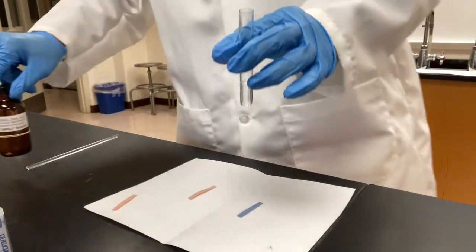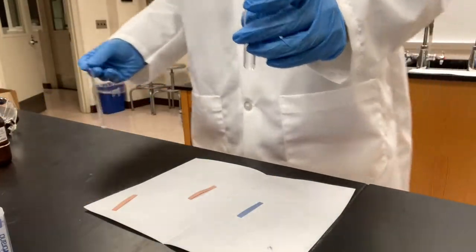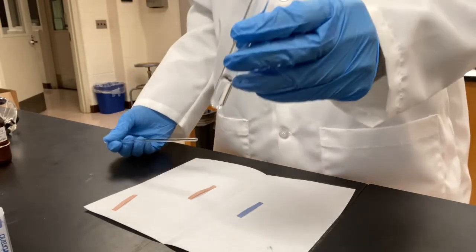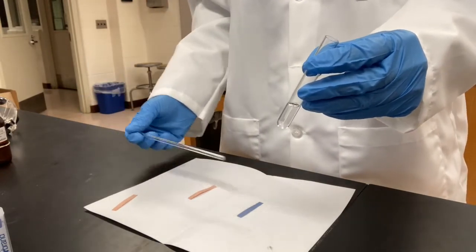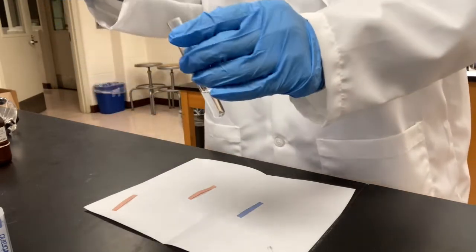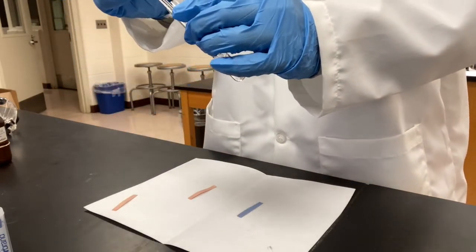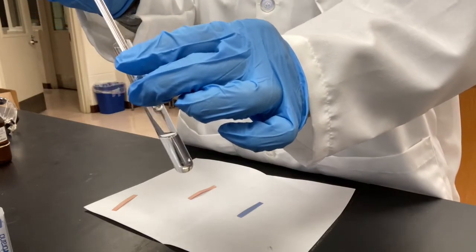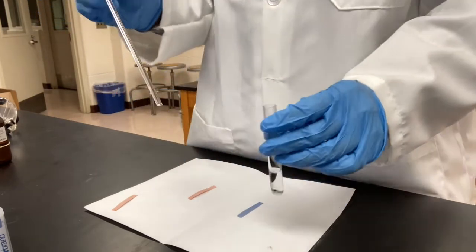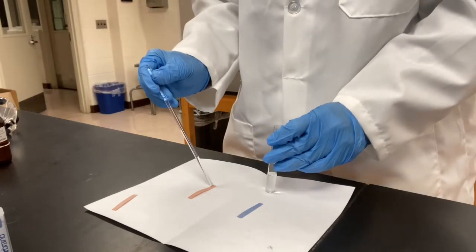Okay, I'm going to test this solution with red and blue litmus paper. I'm going to dip the glass rod into the solution, bring out a drop of solution, and put it on the red paper.